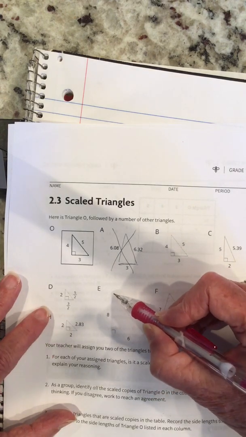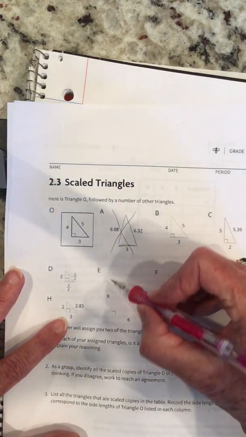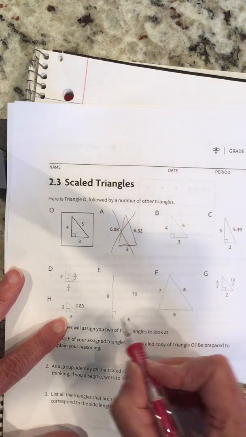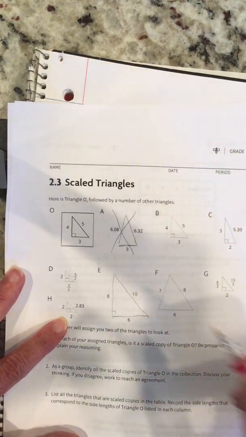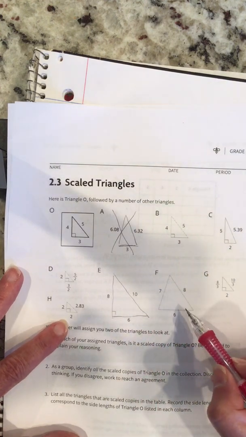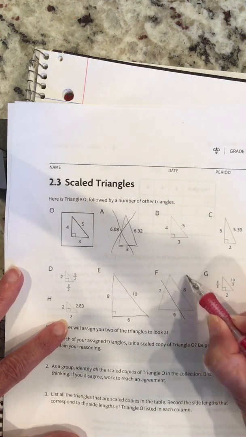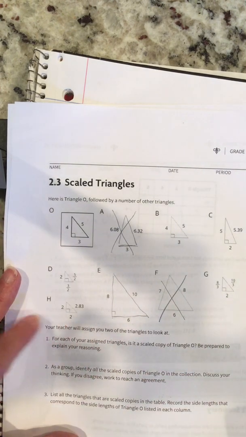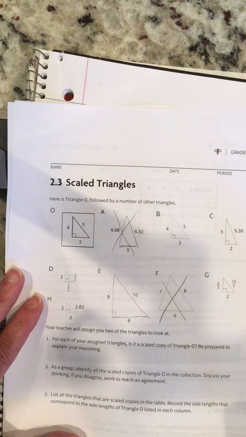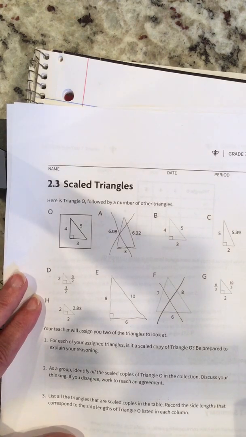E is this big triangle right here. Boy, these did not print out real well. So this is E. It is a right triangle, so that could work. F is not a right triangle. That's not going to work. G is a right triangle, and H is a right triangle. Okay? So now let's look at side lengths.